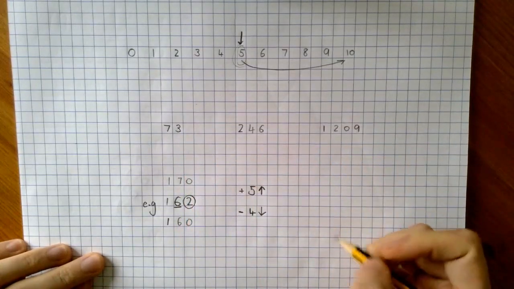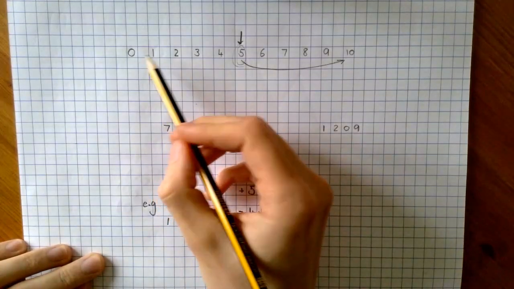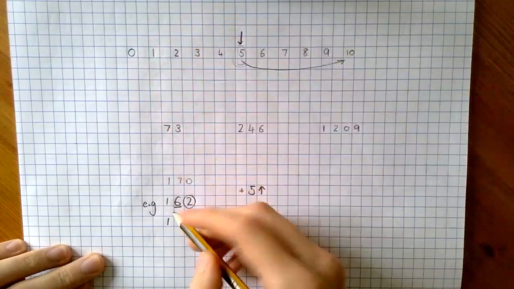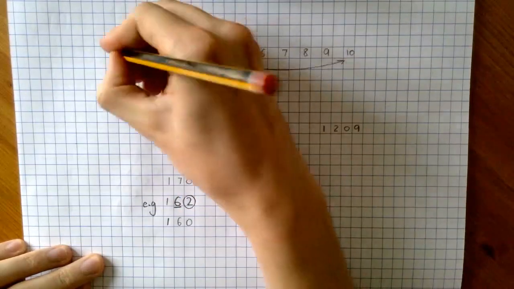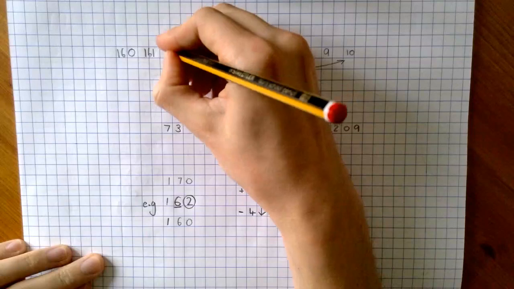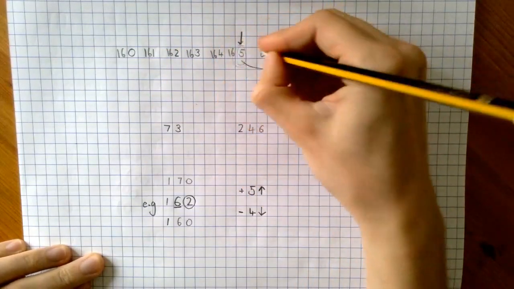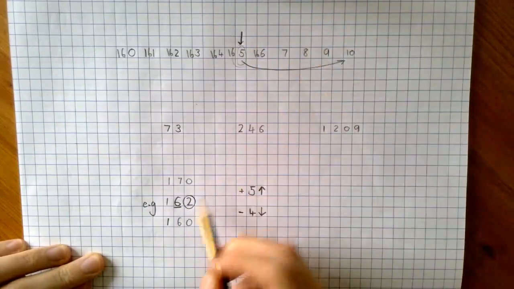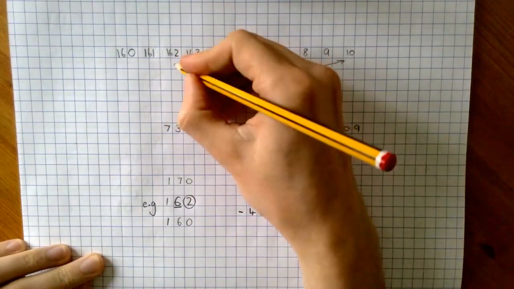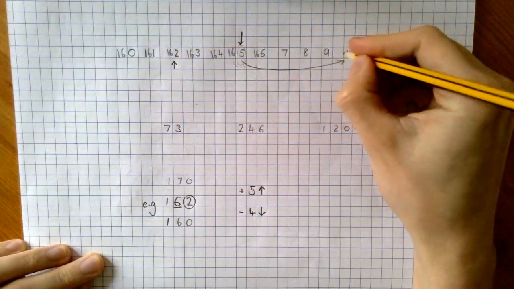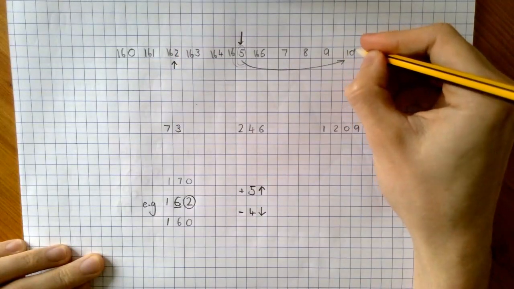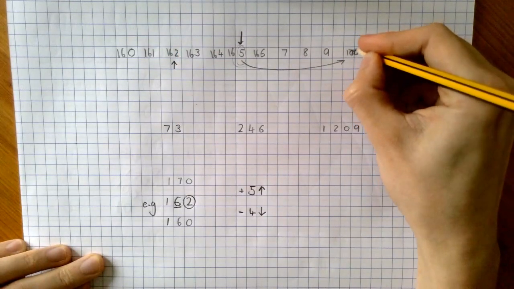So we could actually put 16 in front of all of them, and then we can replicate our number line. And we've got 162. So 162 is only here, whereas 170 is going to be all the way up there.